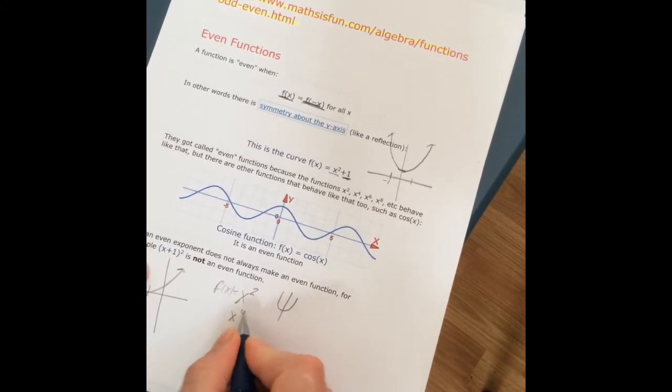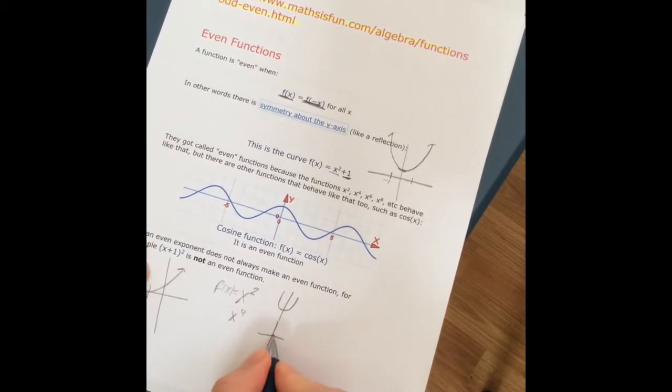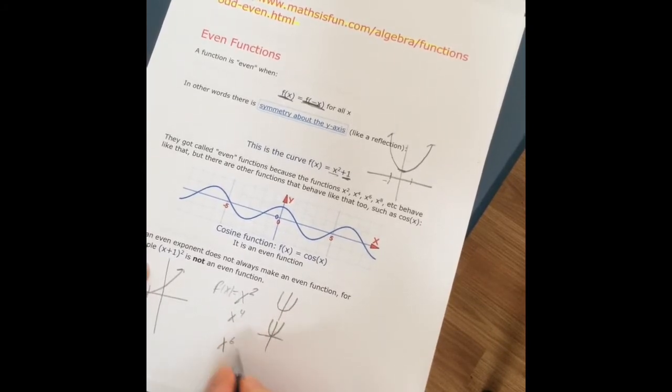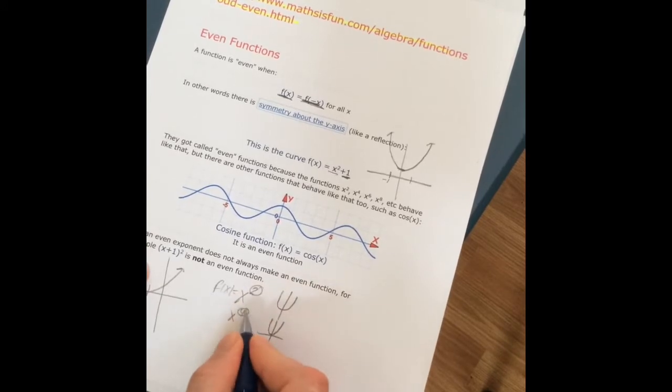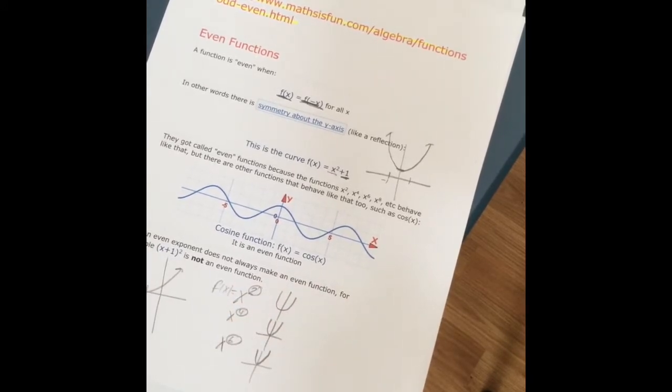If I did the same thing with x to the 4th, it would look the same. It would be a little skinnier, but it would look very similar. X to the 6th would be the same. This is f of x equals x to the 4th and x to the 6th. So if you look at these numbers, you can kind of tell why they're called even functions.